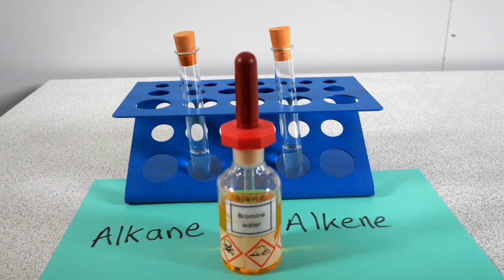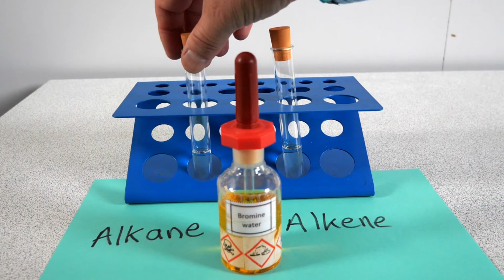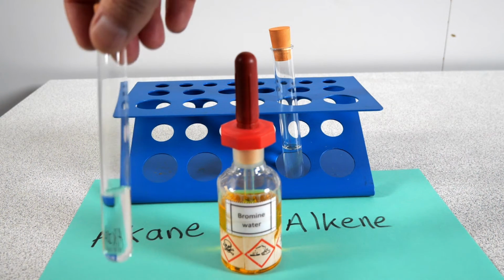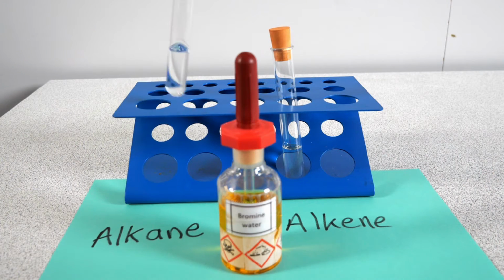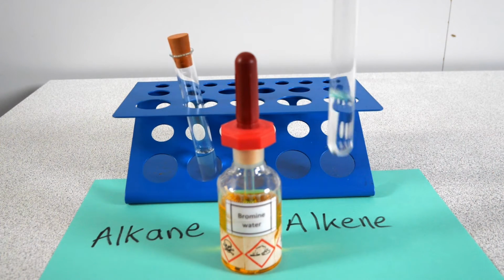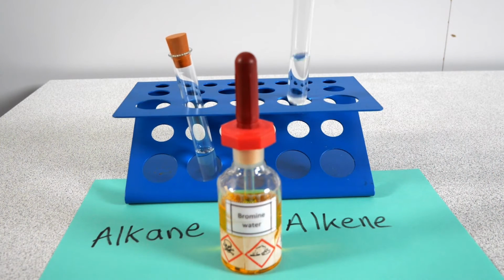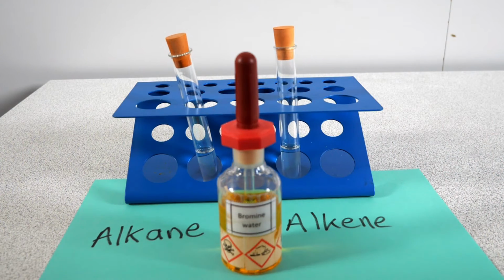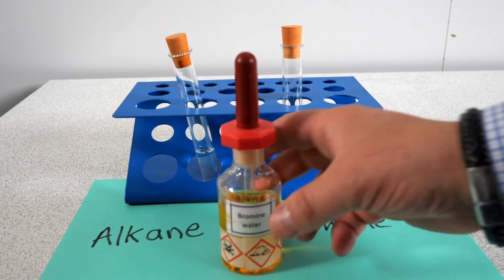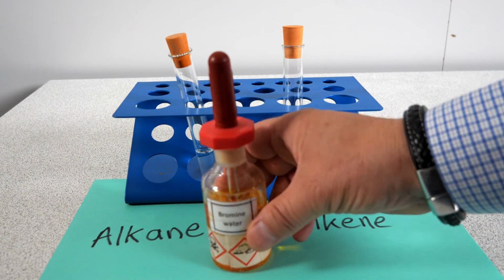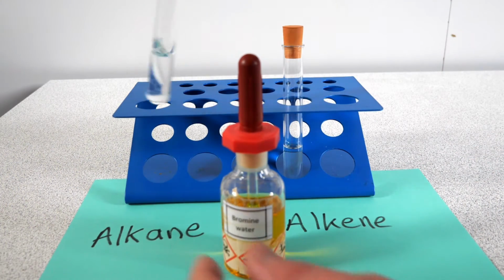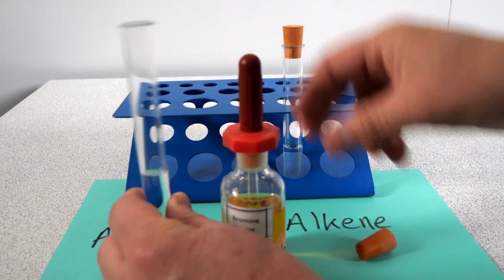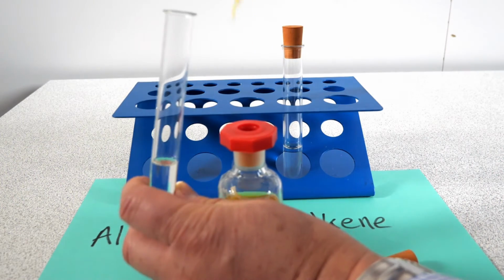If we're looking at the displayed formulas of an alkane and an alkene, it's easy to spot the alkene because it's got the double covalent bond. But when you've actually got the substance in a test tube, they look exactly the same. Here's an alkane, this is hexane, and that looks exactly the same as hexene, which is an alkene. So to tell the difference between the two, we use a substance called bromine water, which starts off an orangey brown colour.